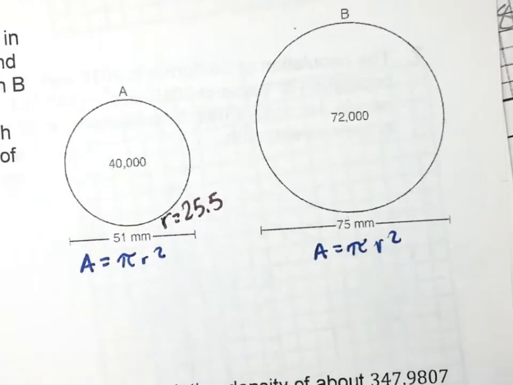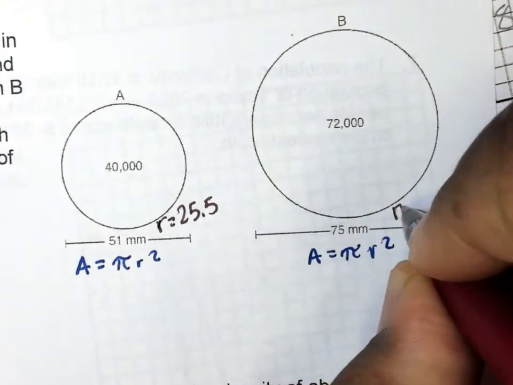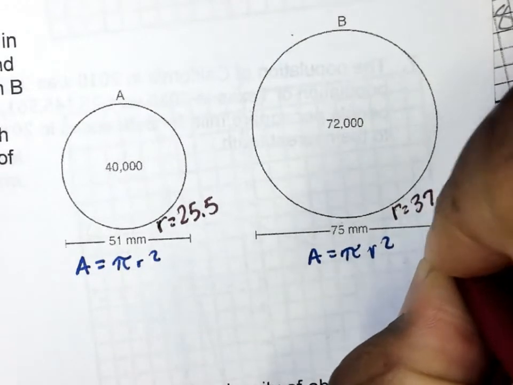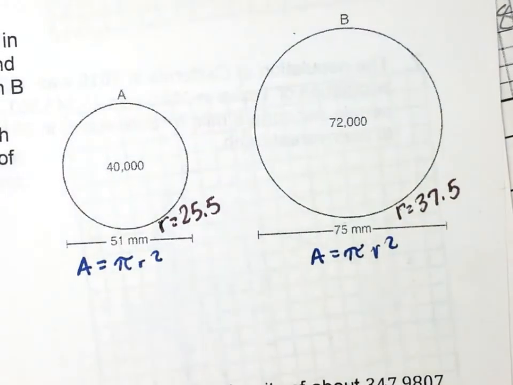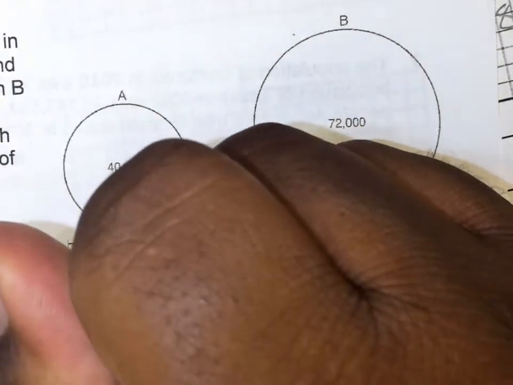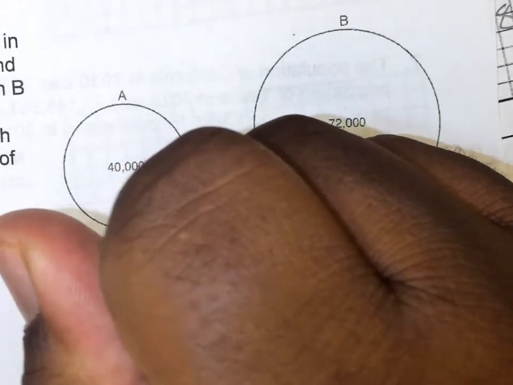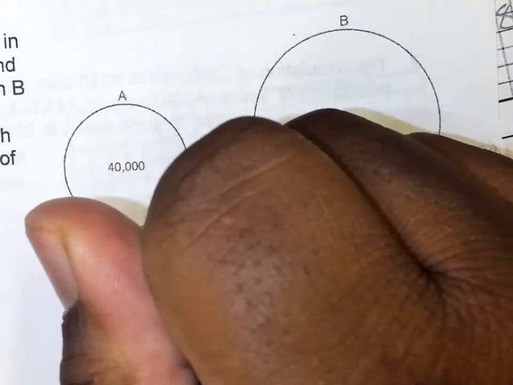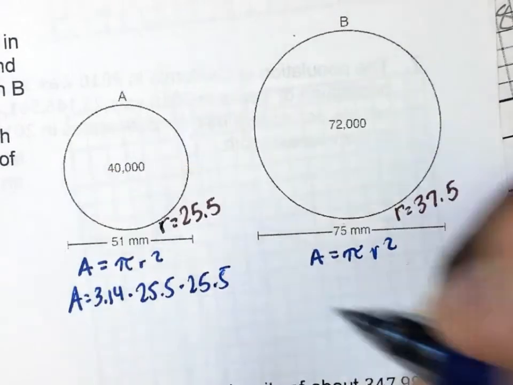My radius for my second one? 37.5. Alright, so we need to find area of both of these petri dishes. A equals 3.14 times 25.5 times 25.5.